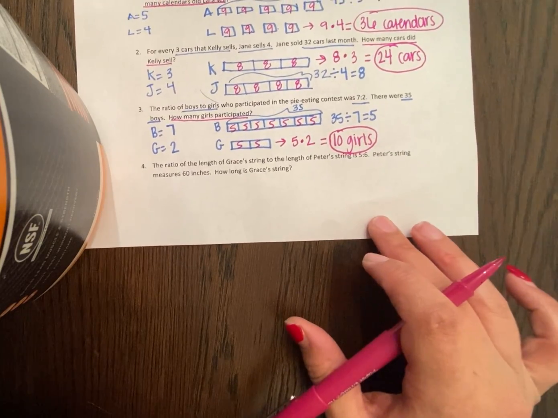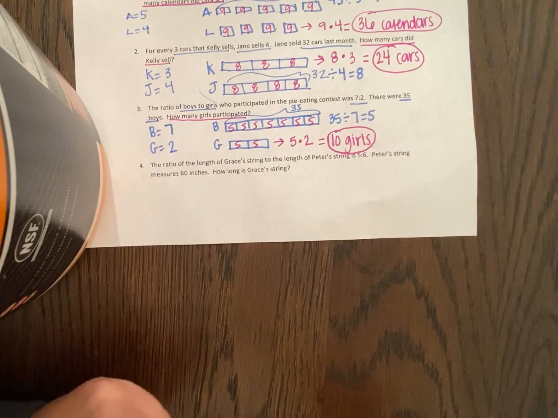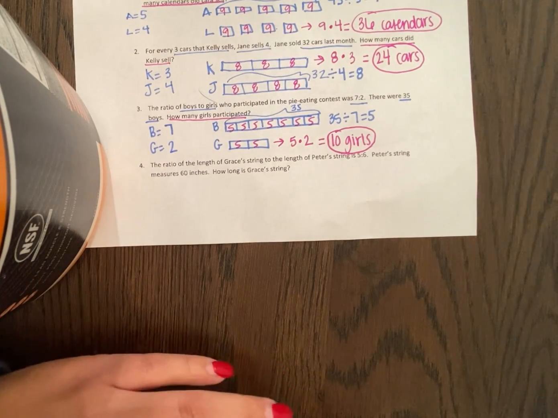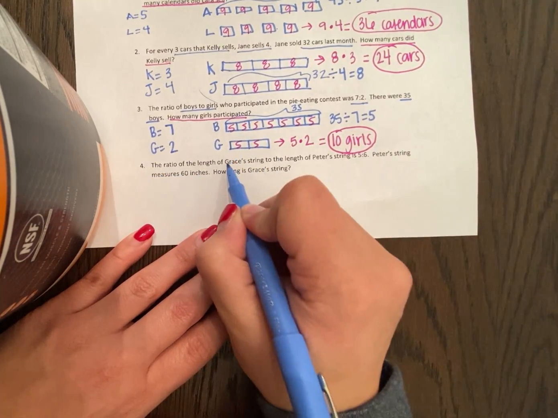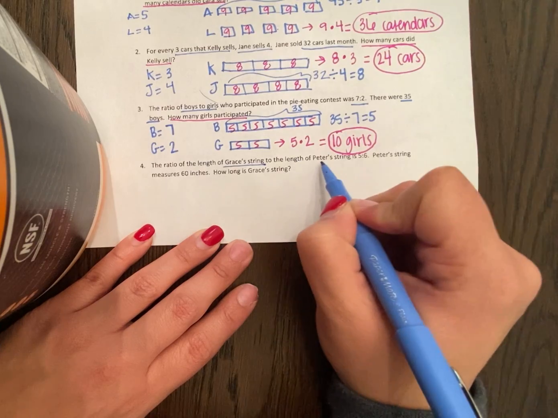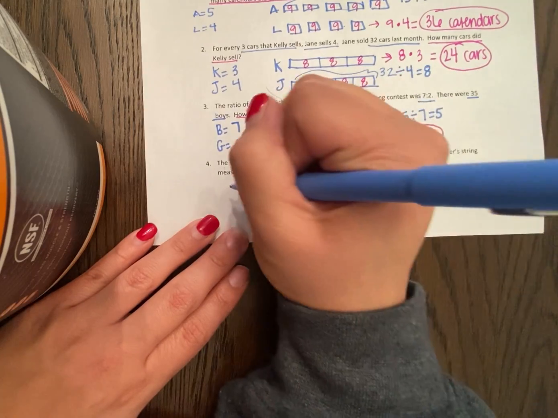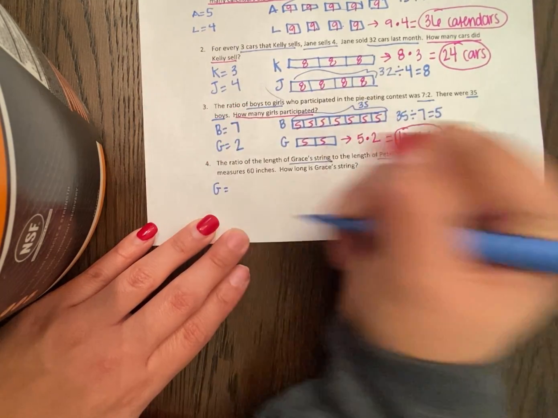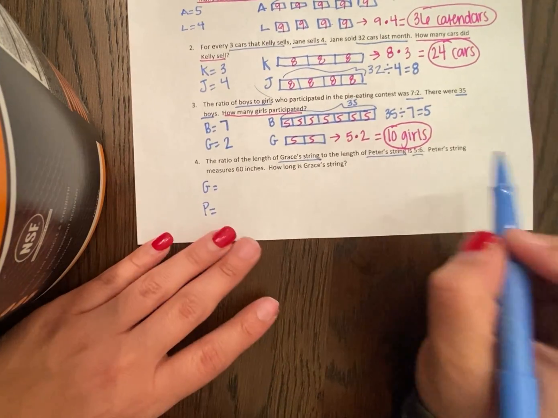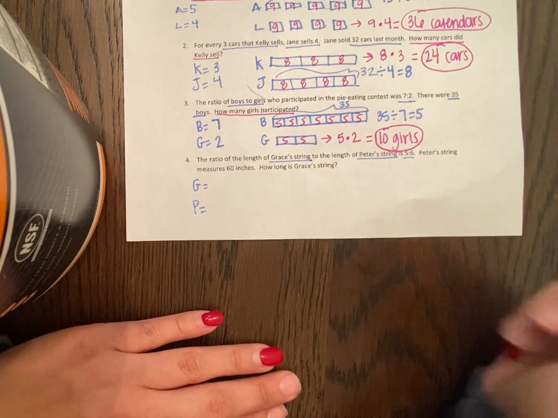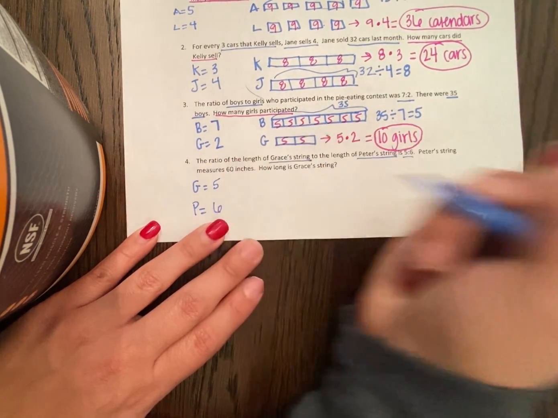All right, and then the last one I'm going to do with y'all. And remember, you can pause, rewind how many times as you need to help you with the problems on the back. And the problems on the back are just like these. So we have the ratio of the length of Grace's string to the length of Peter's string is 5 to 6. So I'm going to label G for Grace and P for Peter. So since it says 5 to 6 and we read the ratio as Grace to Peter, Grace equals 5 and Peter equals 6.